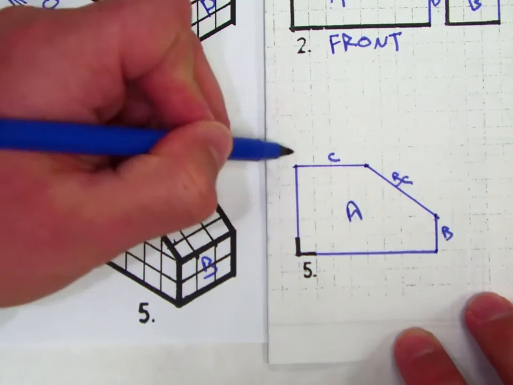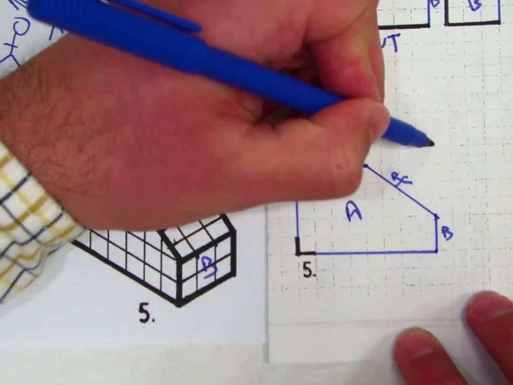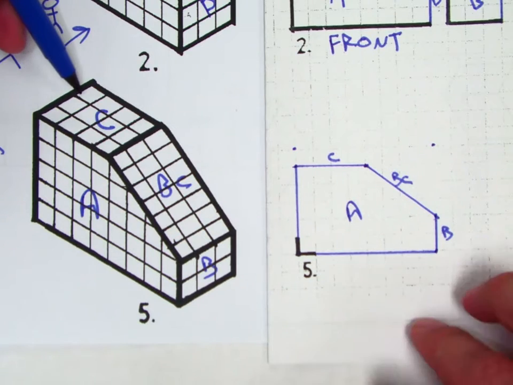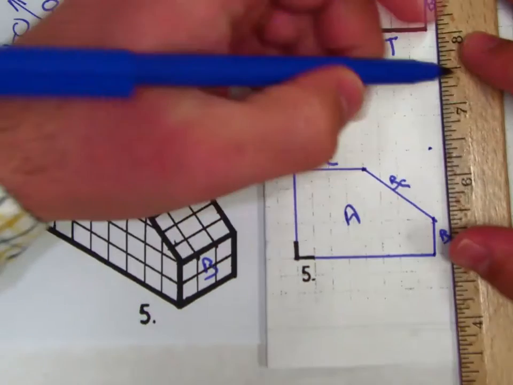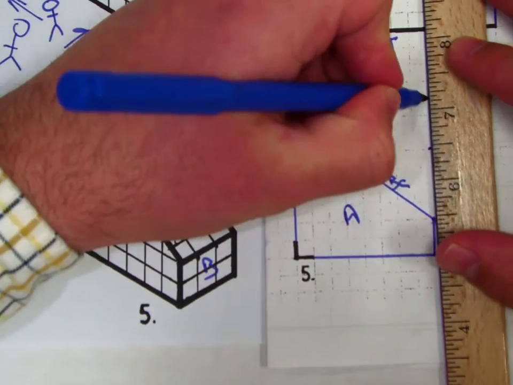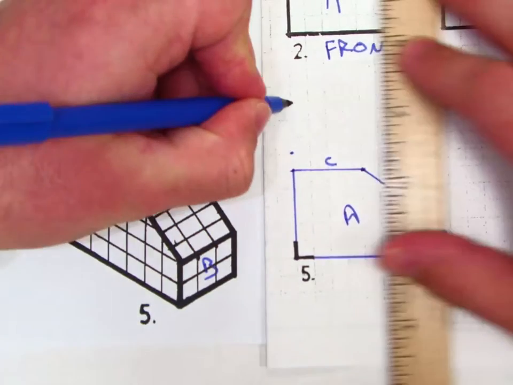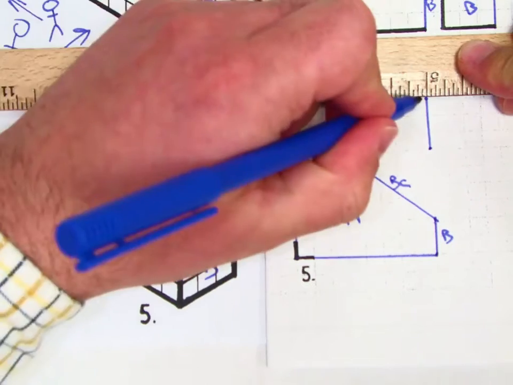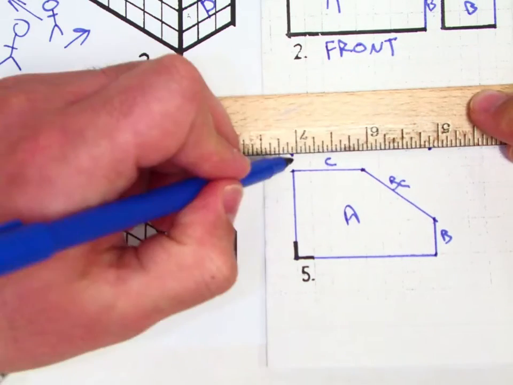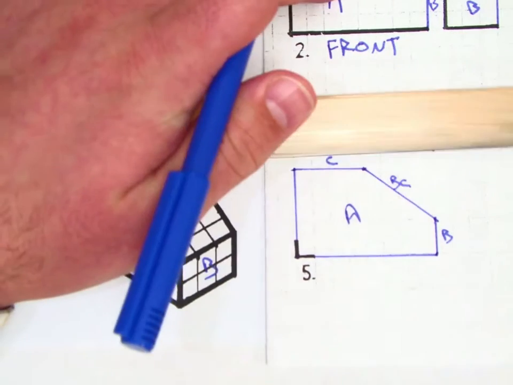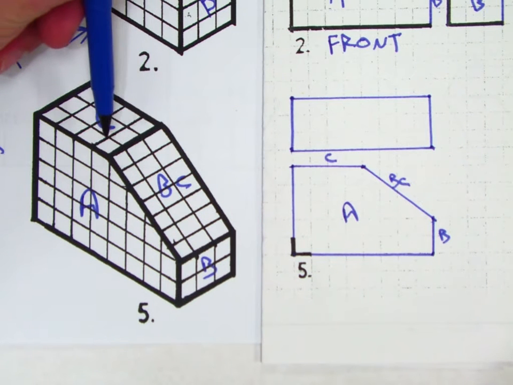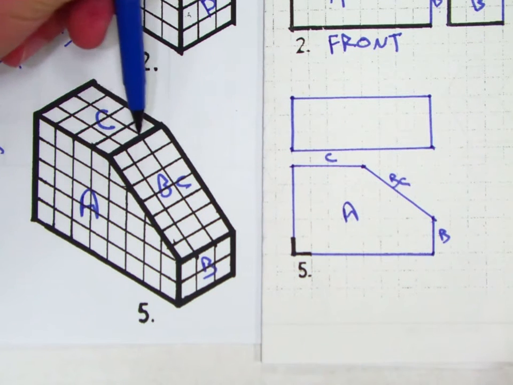So we go to build the top. We skip 1 block between the front view and the top view. I count how many blocks tall. It's 3 blocks tall. I know that looking down from the top, I can view 2 planes, C and BC.